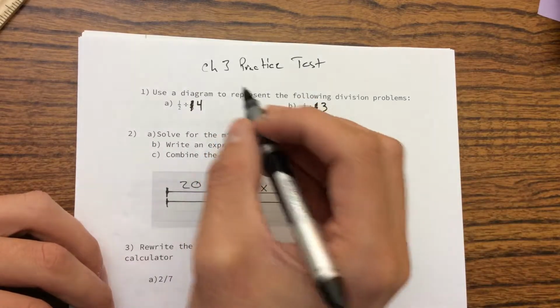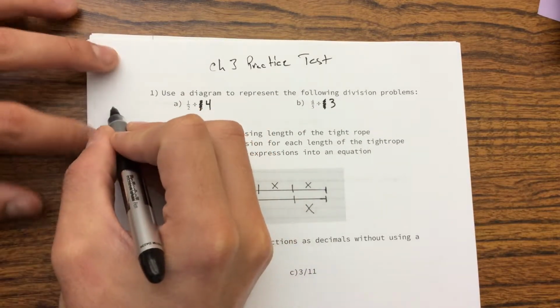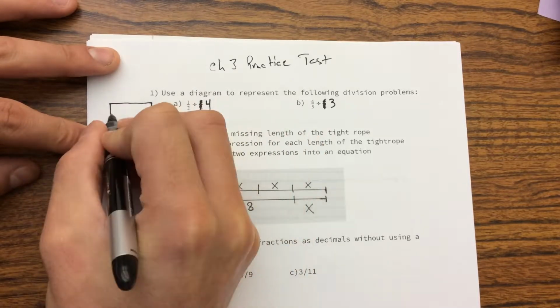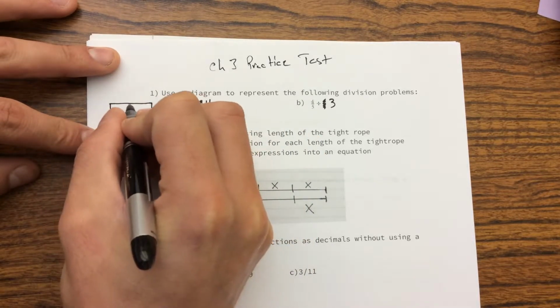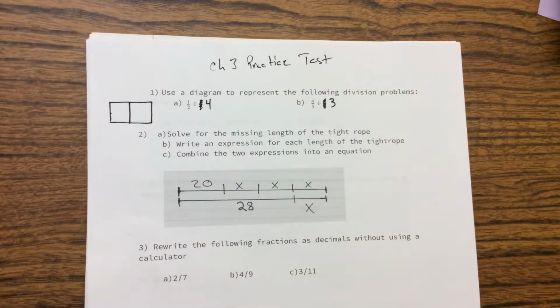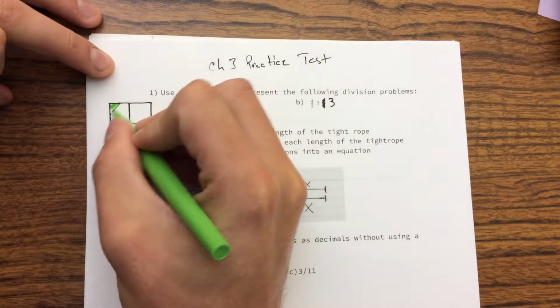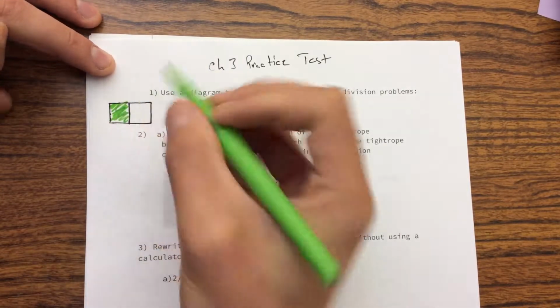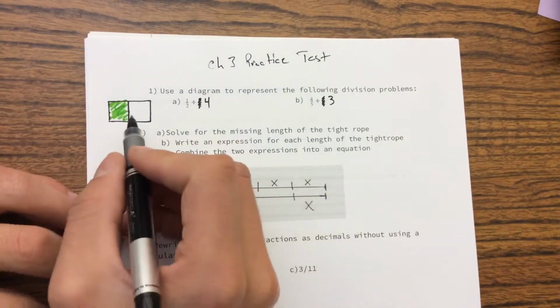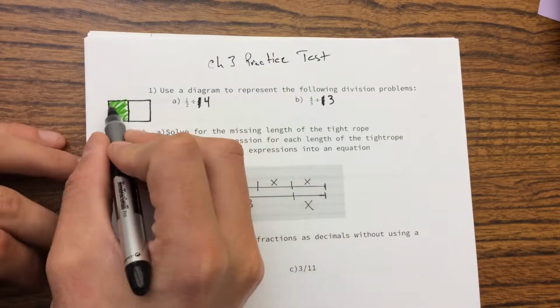The kind of diagram we're going to use is a box. We're going to start with a box that is split into halves, and I'm just going to shade in 1/2 of that. I'm going to do it in green. So that represents 1/2. Now I want to divide by 4, so in the other direction, I'm going to divide it into 4 sections.